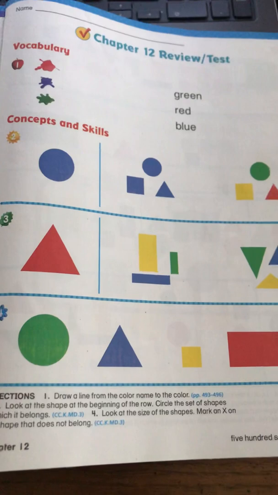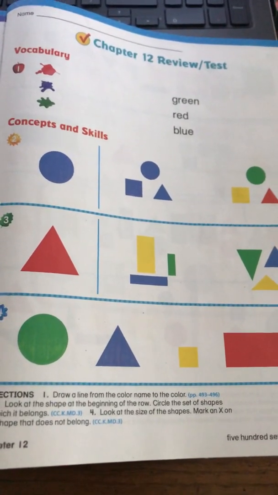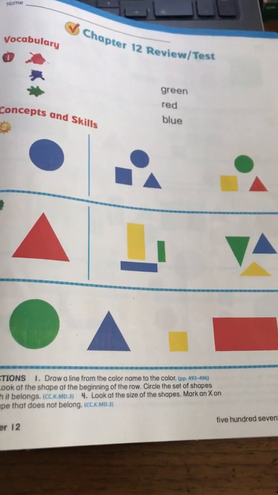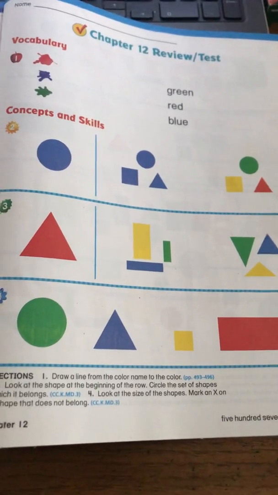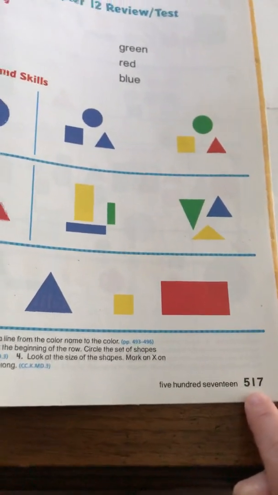All right, KB, we are going to finish chapter 12 today. We are going to take our chapter 12 quiz, and then we are completely done with our Go Math book. Unbelievable. I'm so excited for you guys. Please open to page 517. And let's do this.